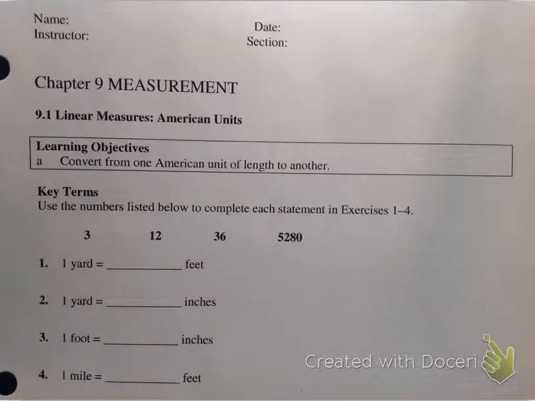Chapter 9 is all about measurement, and we are going to look at American units, and we're going to look at metric units, and we're going to look at converting between the two different types. We're going to focus first on American units, so let's look at some of our conversions.